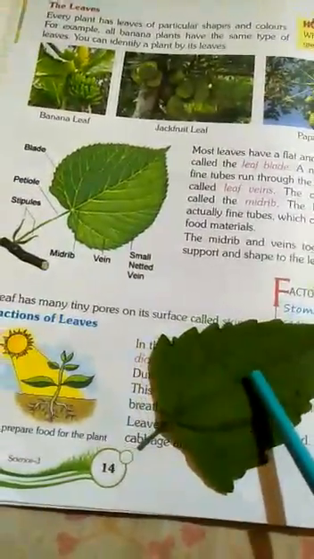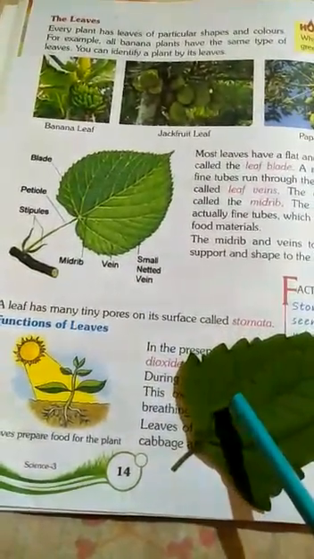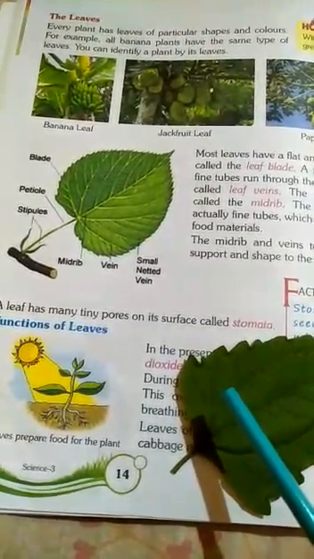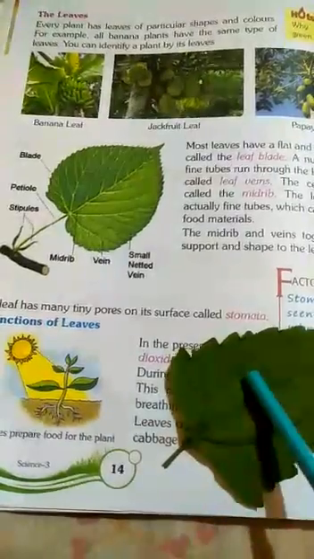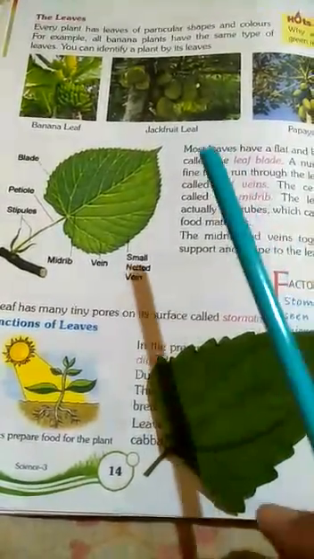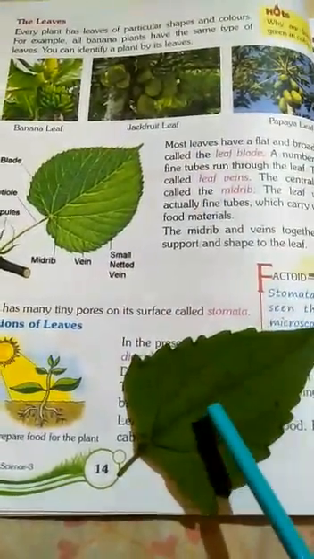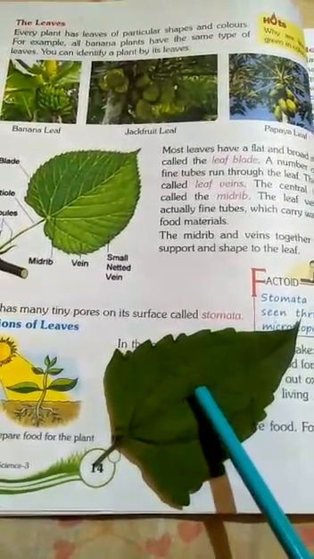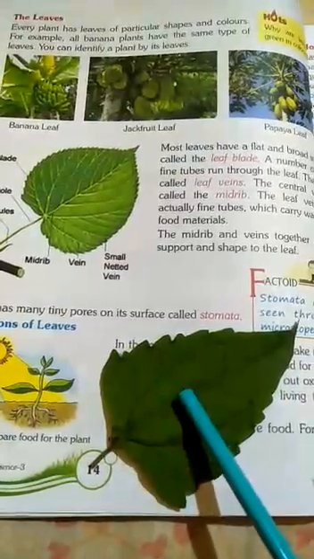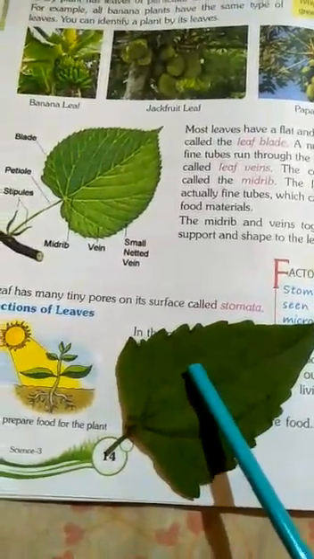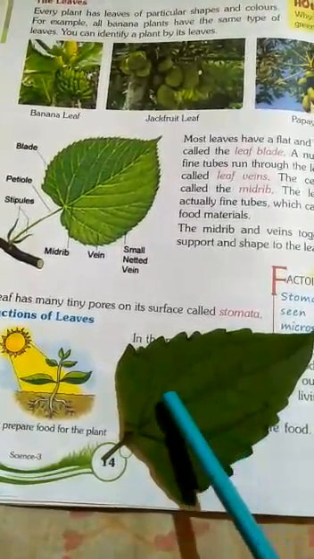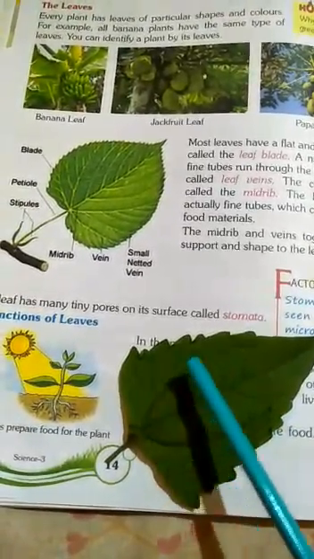Then a leaf has many tiny pores on its surface called stomata. These are many small pores that we cannot see with the naked eye. Only under a microscope are we able to see them. One pore is known as a stoma, and all the pores together are known as stomata.